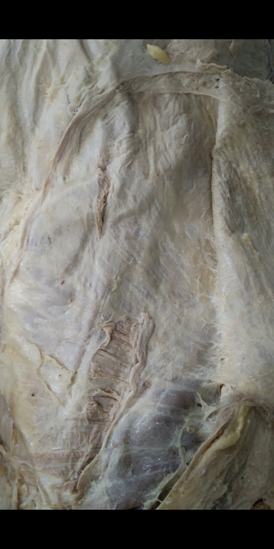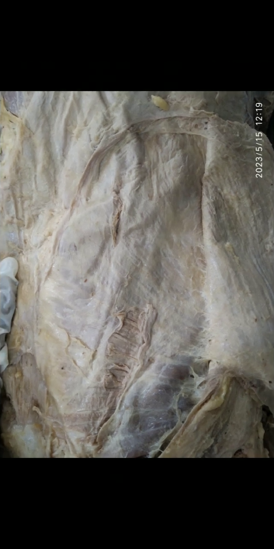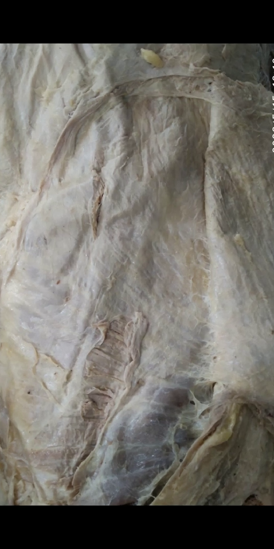It is obliquely running upwards, forwards and medially towards the linea alba, and you can see in the midline where the gloved finger is, across the midline it is continuous with the aponeurosis of external oblique of the opposite side. Linea alba is a line extending from xiphisternum to pubic symphysis. You can see the fiber direction clearly, it's visible upwards, forwards and medially.